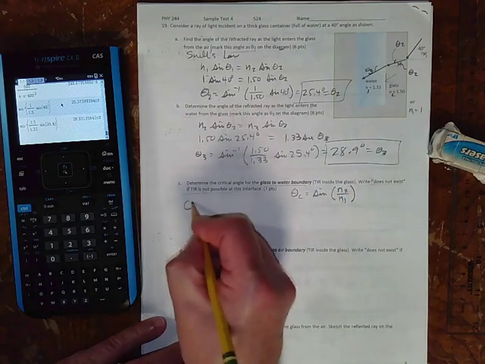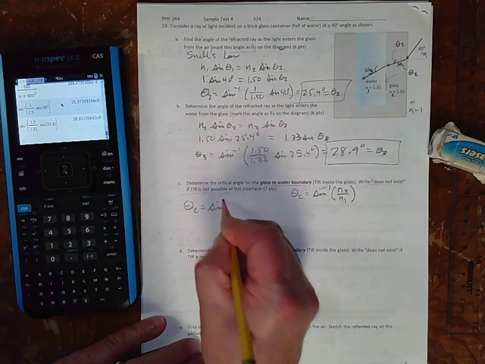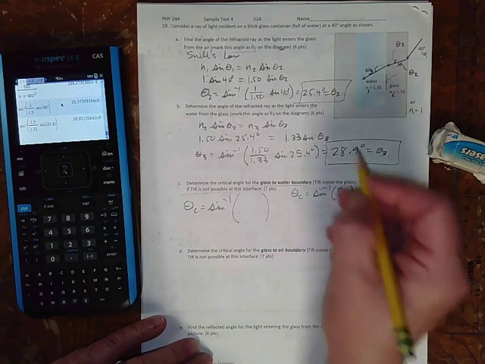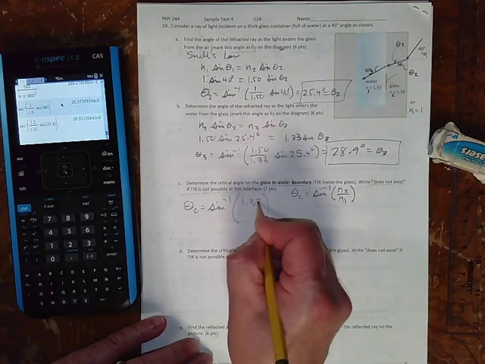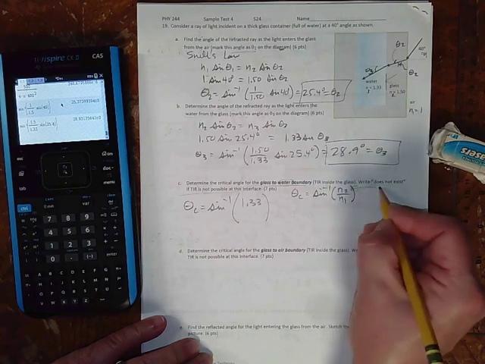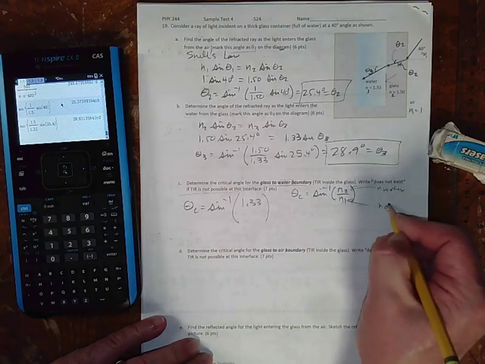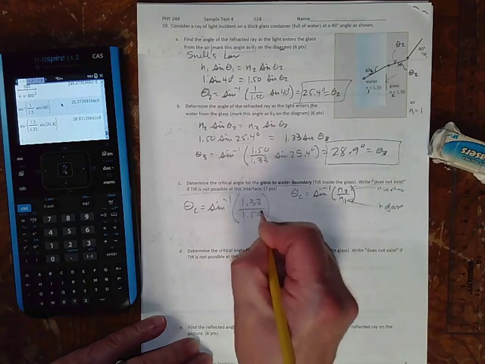So in this case, theta critical is inverse sine of, it ends up in the water, so it's going to be 1.33. In this case, this is going to be n water, and n1 is going to be n glass. So 1.33 over 1.50.